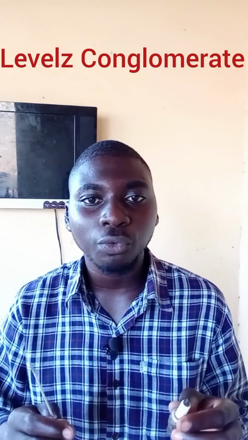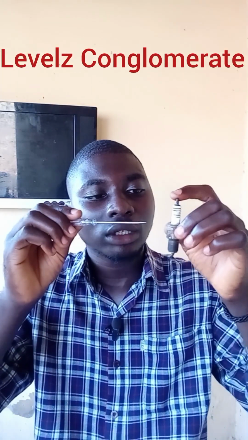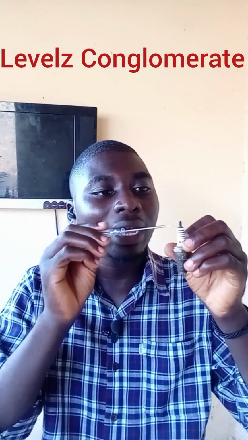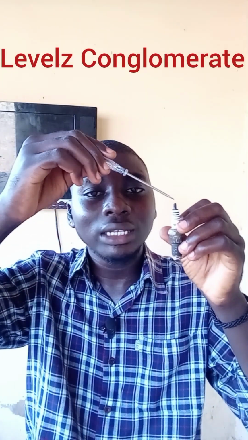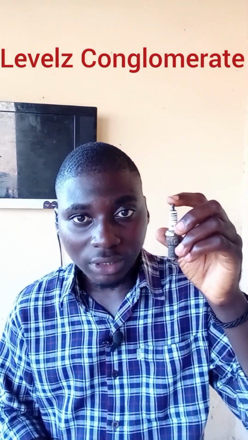So what are the functions and how does it work? Alright, so now pay attention please. You look at the terminal, right? The terminal, this particular one, the top, is the terminal like we said earlier. So the terminal is responsible for collecting electric current which comes from the ignition of your vehicle, right? It collects this current and passes it down to the center electrode. This is the center electrode, like I told you earlier.